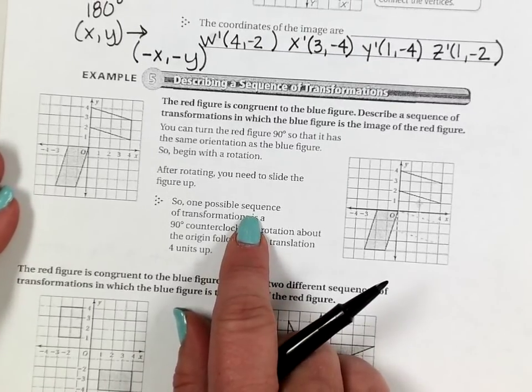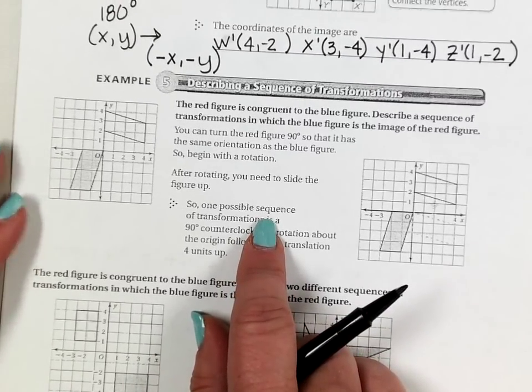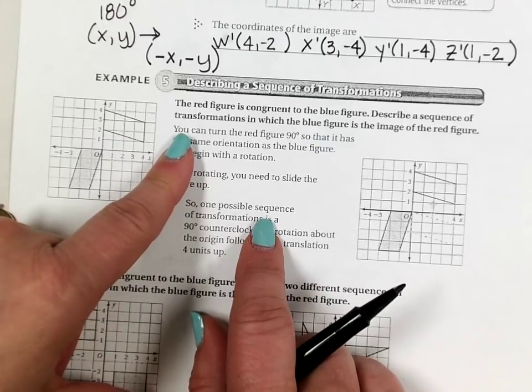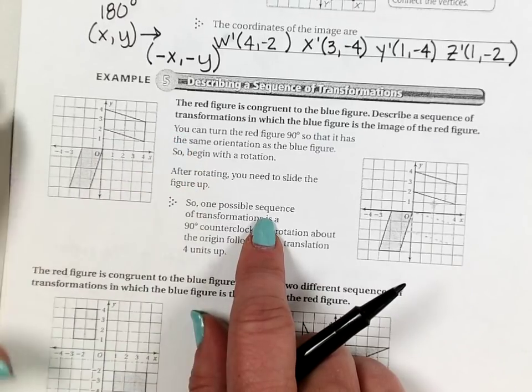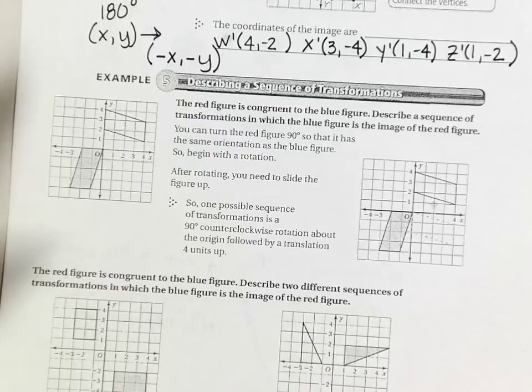Describing a sequence of transformations. So this is when more than one thing happens. The red figure is congruent to the blue figure. Describe the sequence of transformations in which the blue figure is the image of the red.